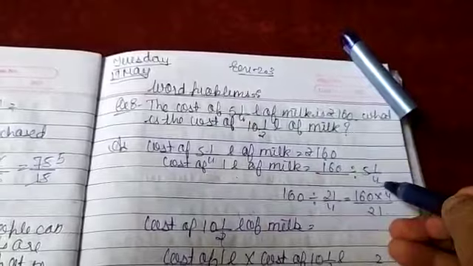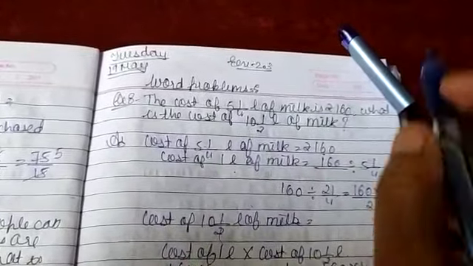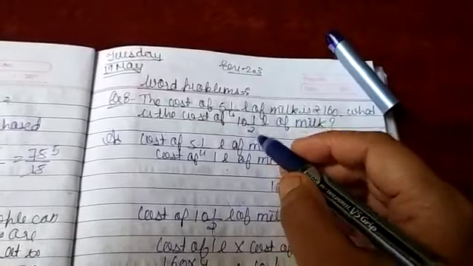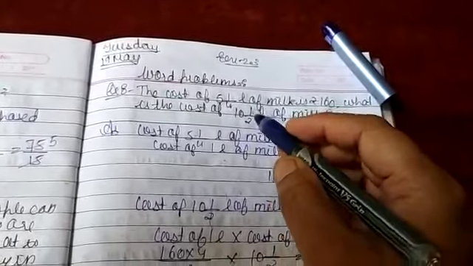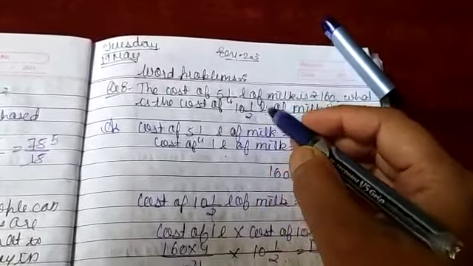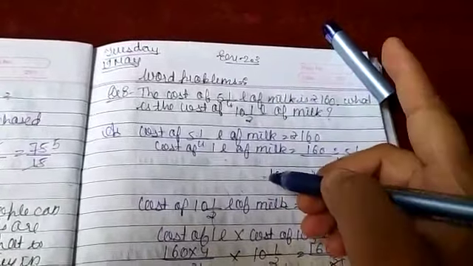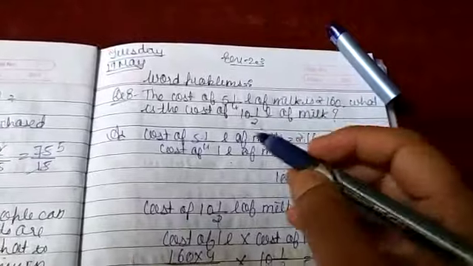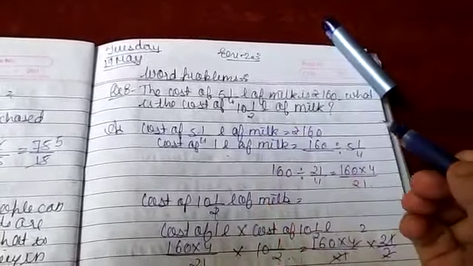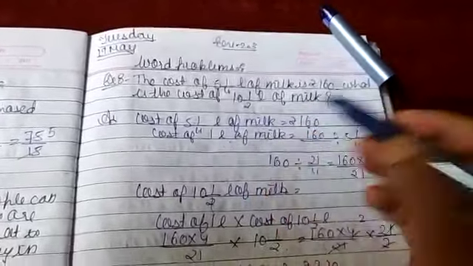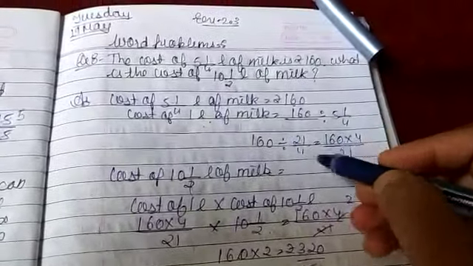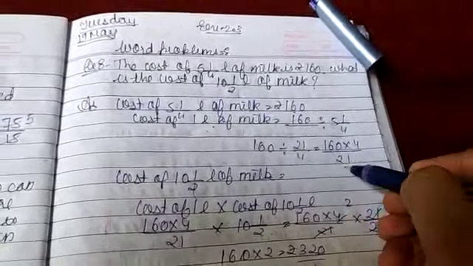So 5 as a whole 1 upon 4 can be written as... let me clear one point. You have to calculate the cost of 10 as a whole 1 upon 2. So in order to calculate the cost of 10 as a whole 1 upon 2, first we will calculate the cost of 1 liter and then we will calculate the cost of 10 as a whole 1 upon 2 liter. From the cost of 5 as a whole 1 upon 4 liter, let us calculate the cost of milk of 1 liter, correct? So 160 divided by 21 upon 4, that will be 160 into 4 upon 21.